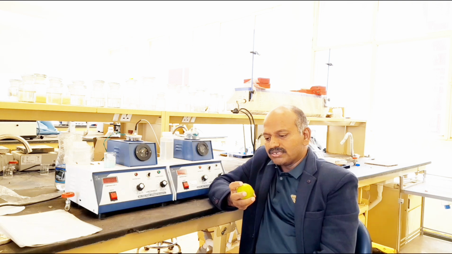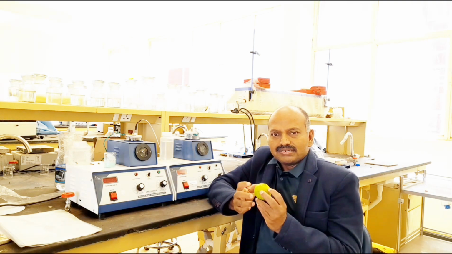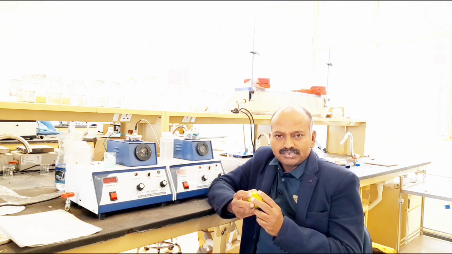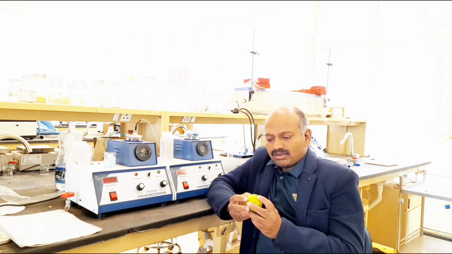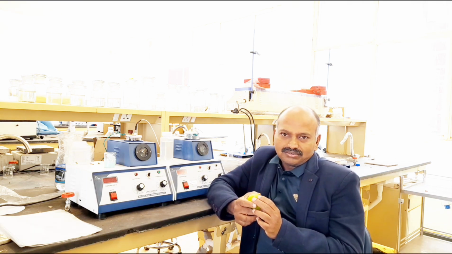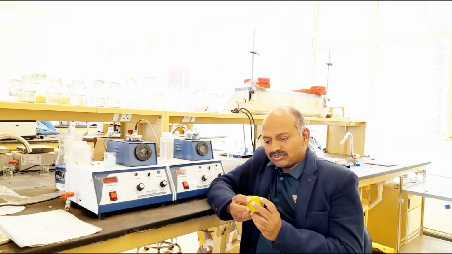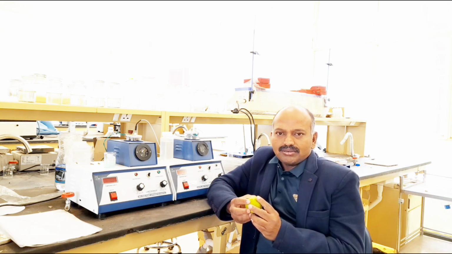So coming to the procedure, the aim is to determine the amount of citric acid present inside the lime juice, and the apparatus will be the same: burette, pipette, conical flask, glass rod, volumetric flask, beakers, and analytical balance. Now, coming to the main procedure, we have to take 10 ml of this lime juice into the conical flask, and then take the 0.1 molar sodium hydroxide solution into the burette.